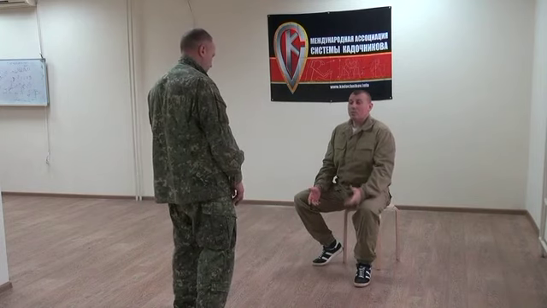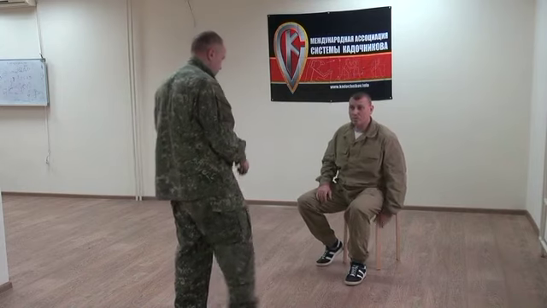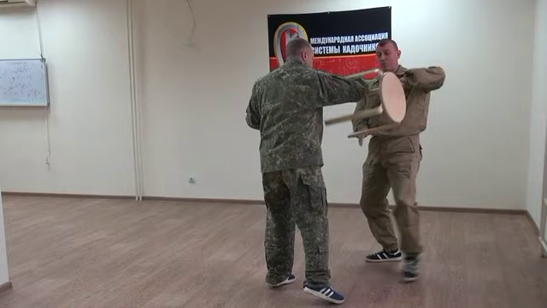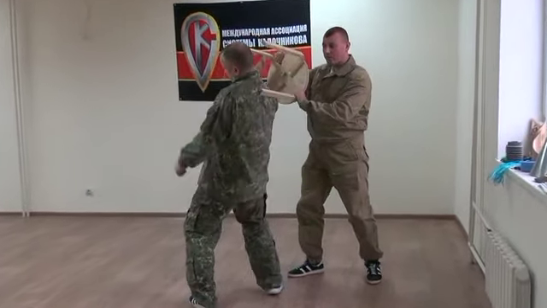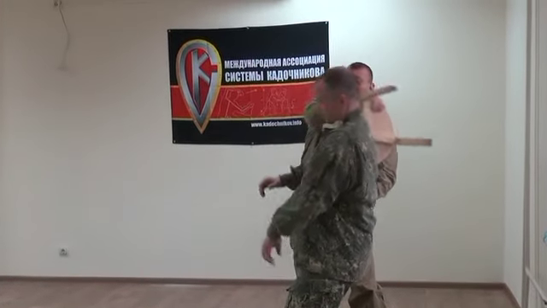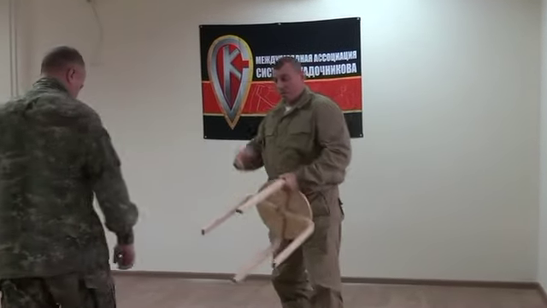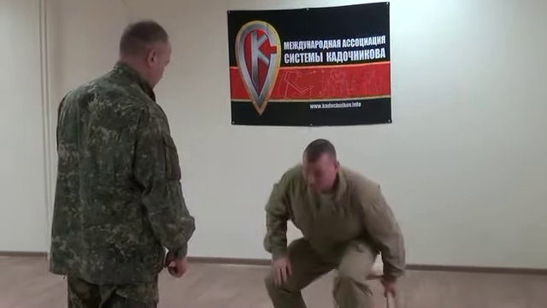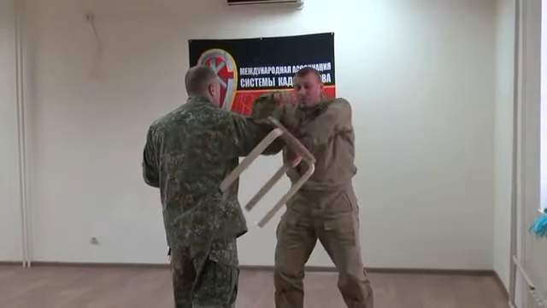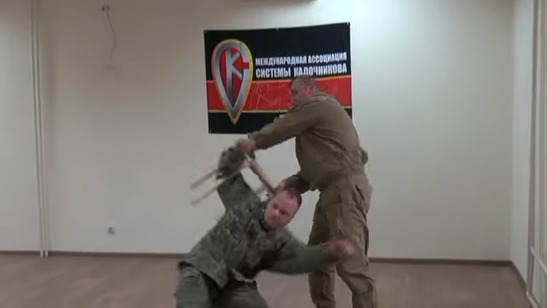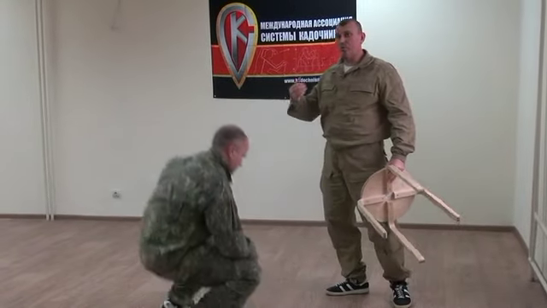Now, the second one. You can use, okay, he's attacking me. I take a stool and do something like this. Oh, sorry. I don't want to injure you. This is how you can use the stool's legs. Okay, now, I don't want to sit constantly. He's attacking me, and I can defeat him this way. It's better to learn this option a little separately. Without sitting on a stool.